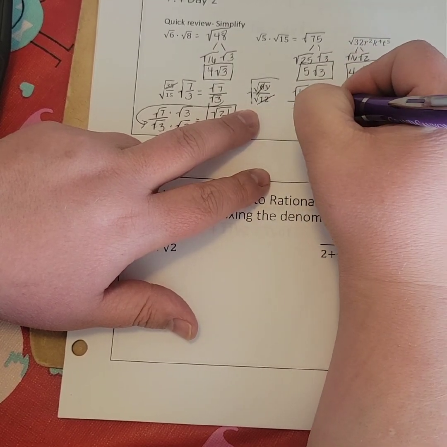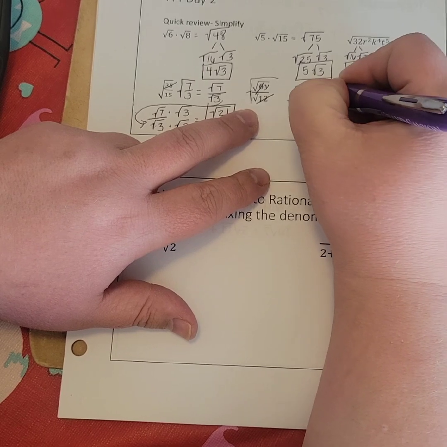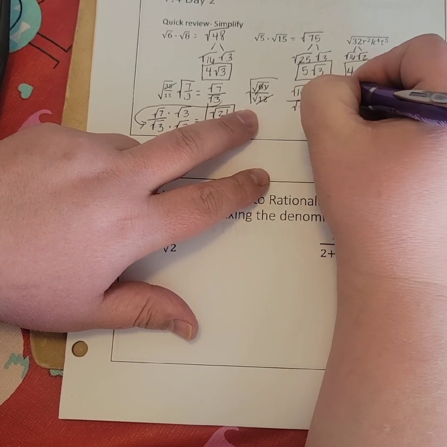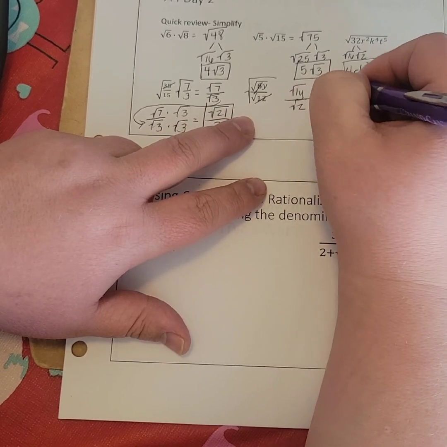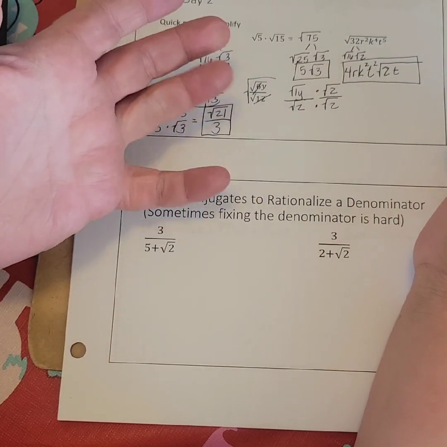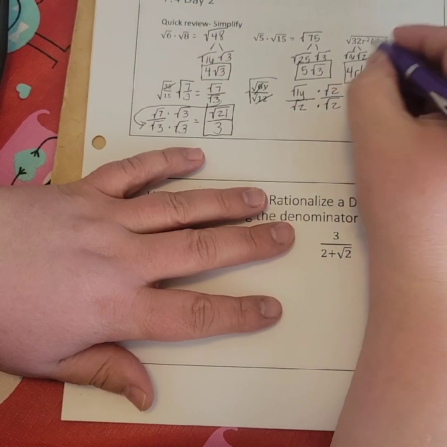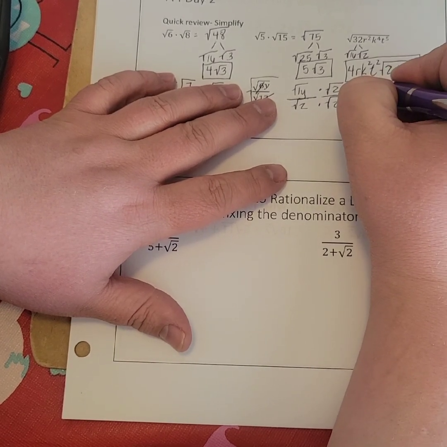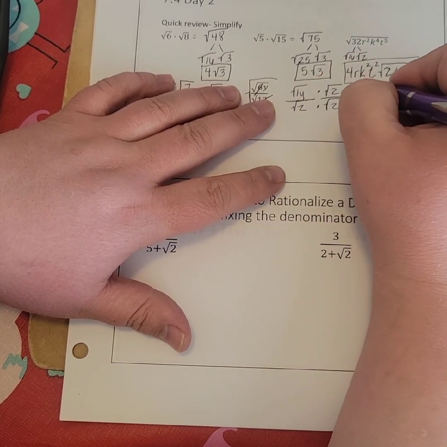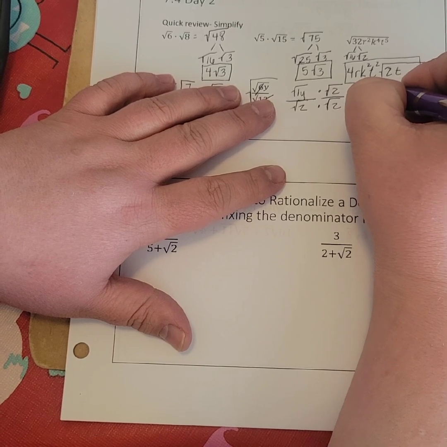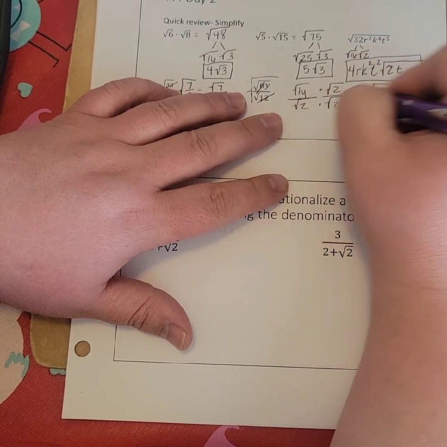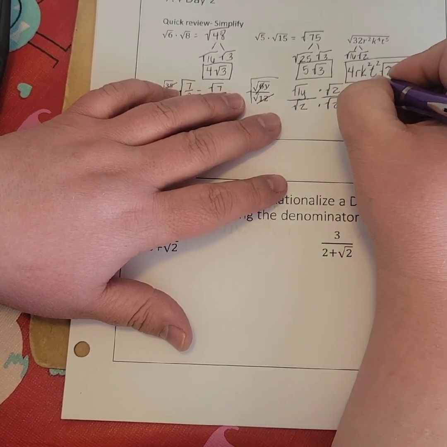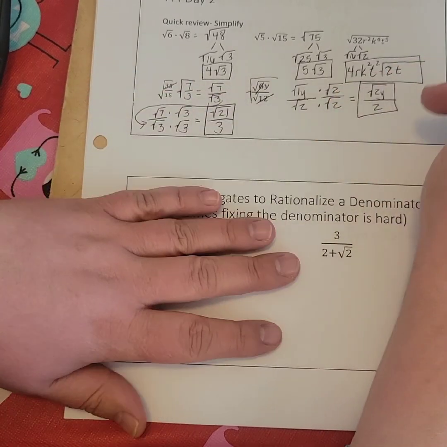Then again, we're going to multiply the bottom one by itself. In doing that, this is just 1. And remember, multiplying by 1 doesn't change anything. Doesn't change the value of anything. So then the top, when we multiply these, is square root 2y, and on the bottom it's going to become 2. So hopefully we remember those.